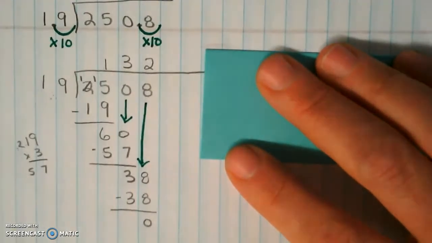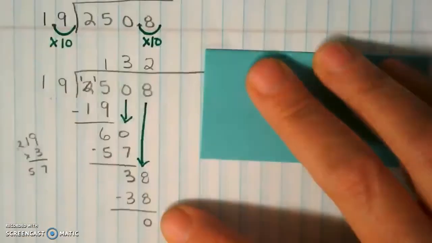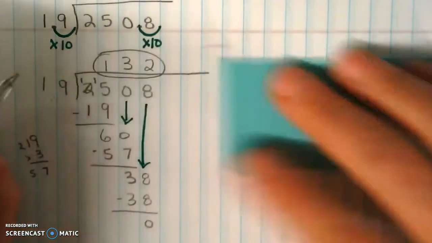So again, this is the same kind of situation. We've used up all the digits. We don't have a remainder. So the quotient is simply 132.